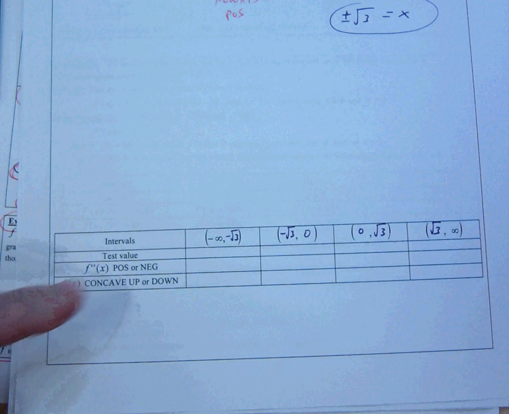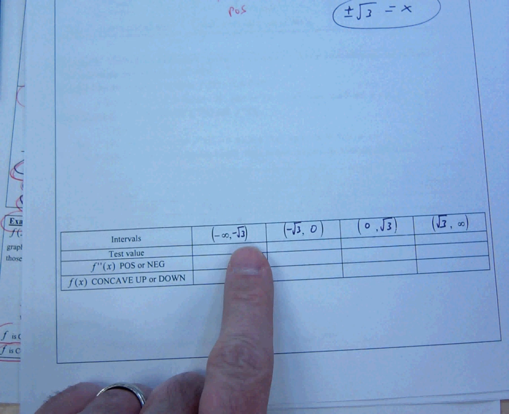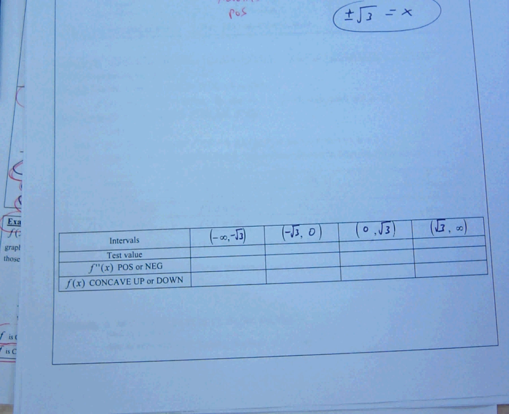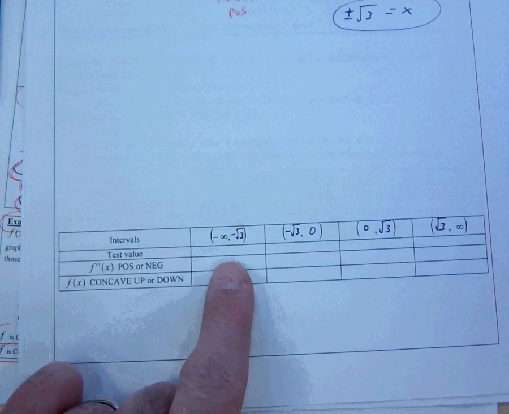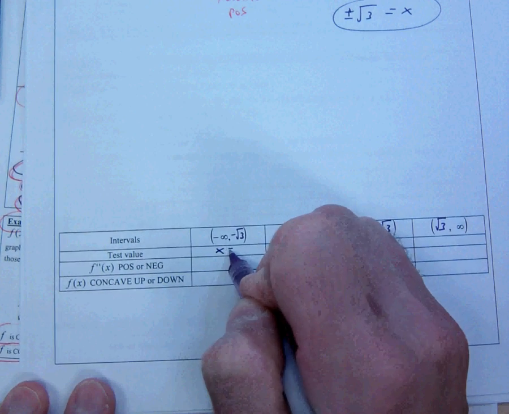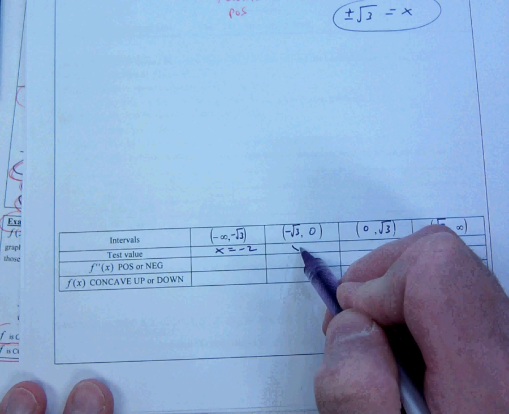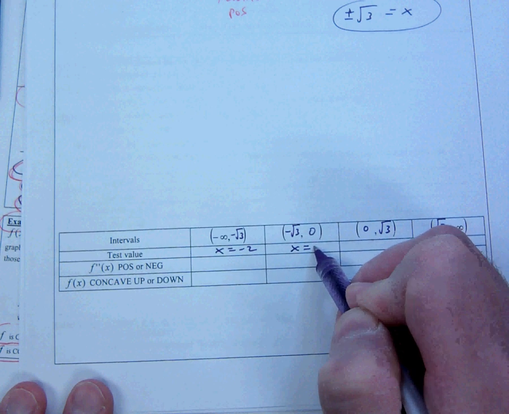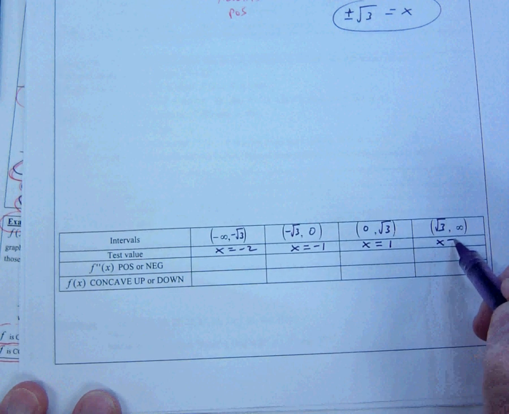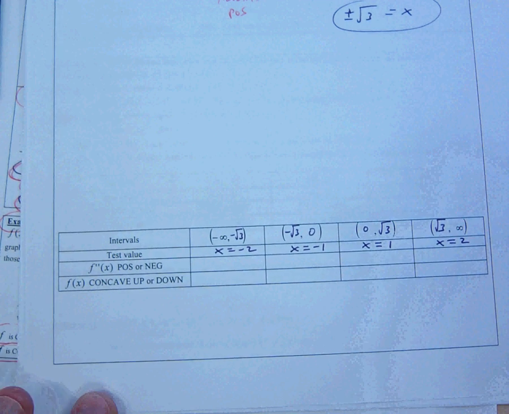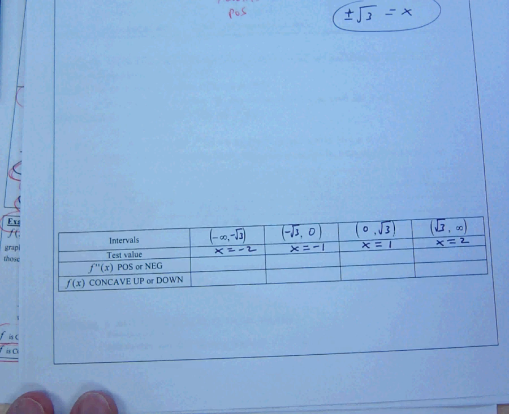Okay, so here we go. Now, what did I say? You all should memorize what square root of 3 is. It's about 1.7 or so. So what would be a nice test value in here? -2. What would be a nice test value in here? -1. What would be a nice test value in here? 1. What would be a nice test value in here? 2 or 3. Good? Okay, so here we go.